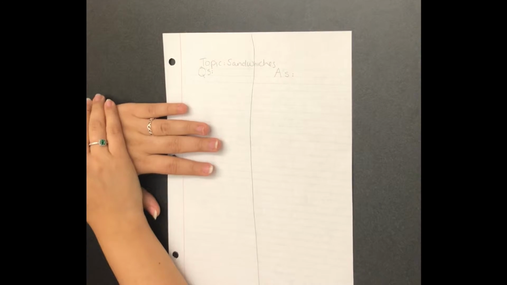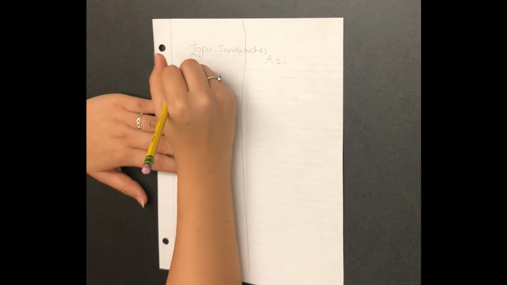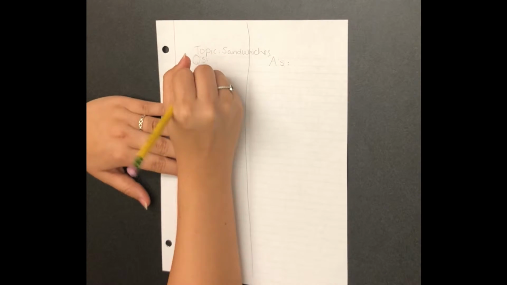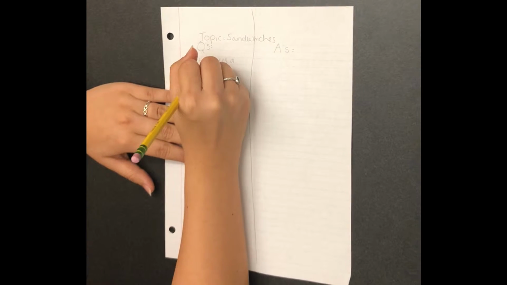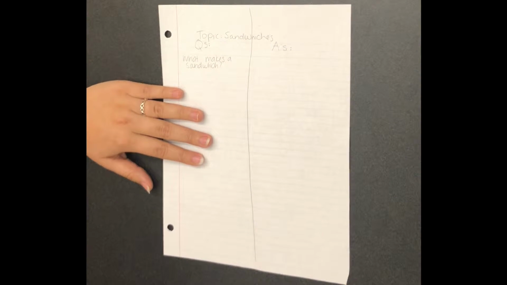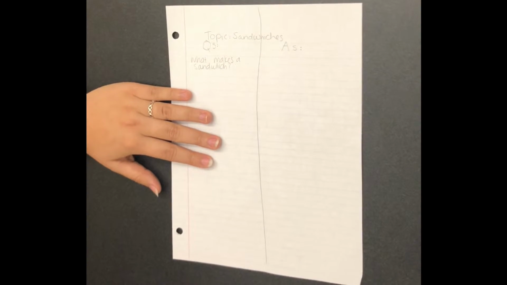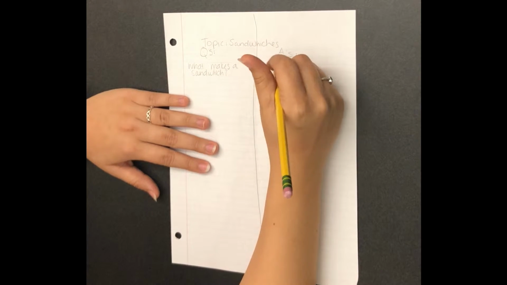Now, who can tell me what makes a sandwich? Destiny, what makes a sandwich? Bread and ham. Okay, those are important ingredients in our sandwich. But what if you don't like ham? Or what could you use? And what about putting mustard, for example? Or adding lettuce? So we'll go into a little more detail on what makes a sandwich.